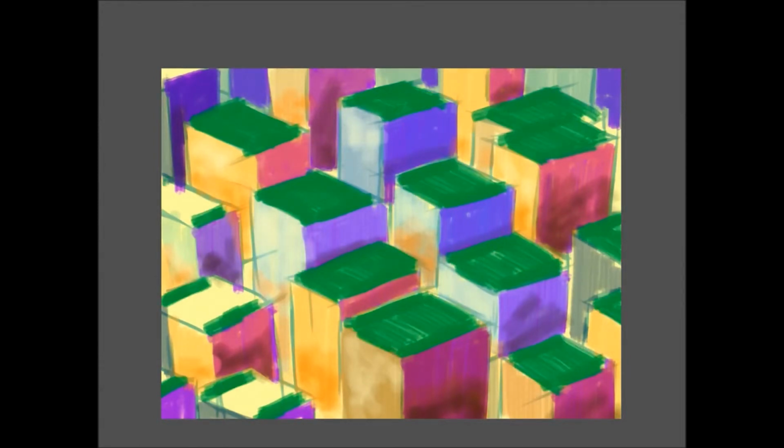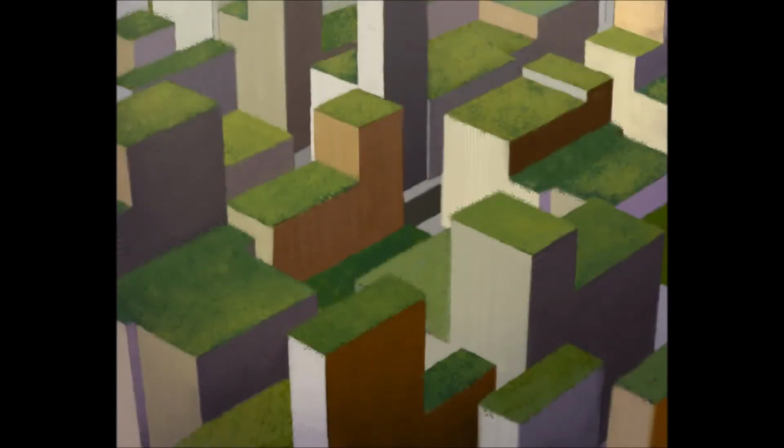Now I'm blocking in the green tops, and I'll just do a rough pass to make that look a bit like foliage. That is, for the most part, what I did to generate this image, which was my final submittal drawing that I sent in.